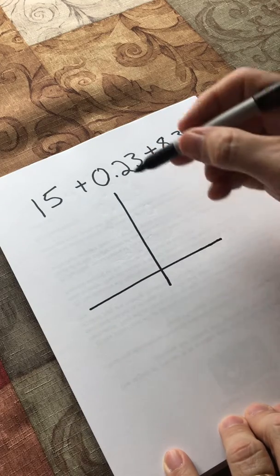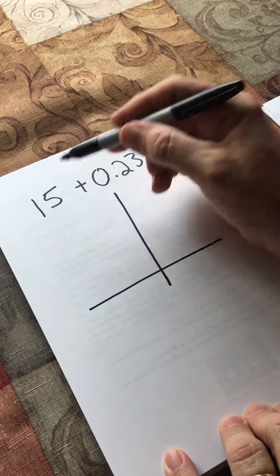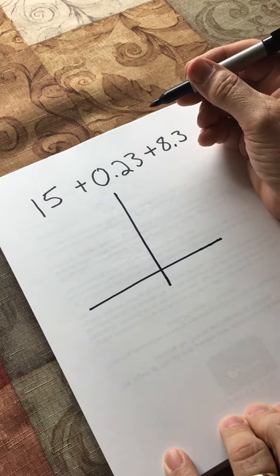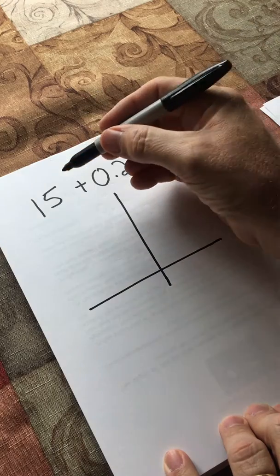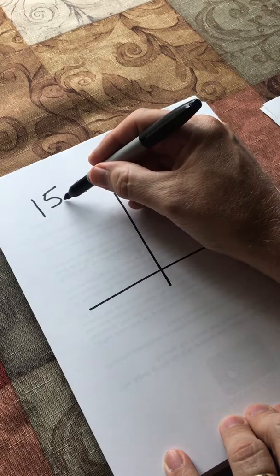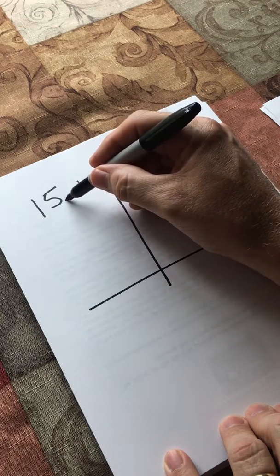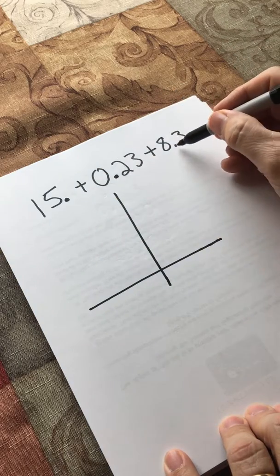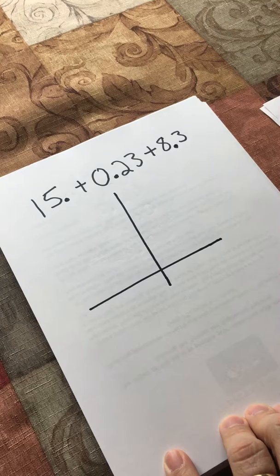Now you say to yourself, wait a minute, Mr. Haas, this 15 doesn't have a decimal point. Well, every number does have a decimal point. It's just when it's at the end, most of the time we don't write it. So I'm just going to put in that decimal point. So now we know it's there. And this is where this one is. And the final one is there.